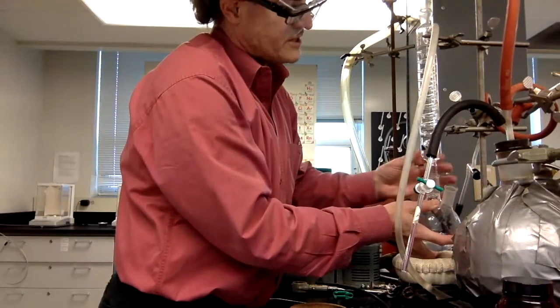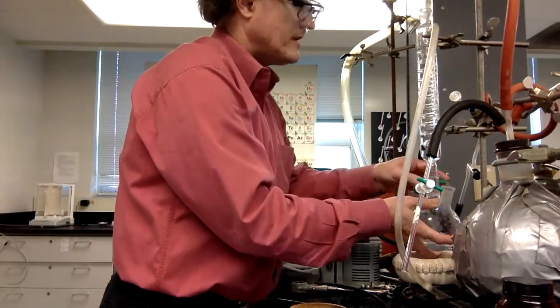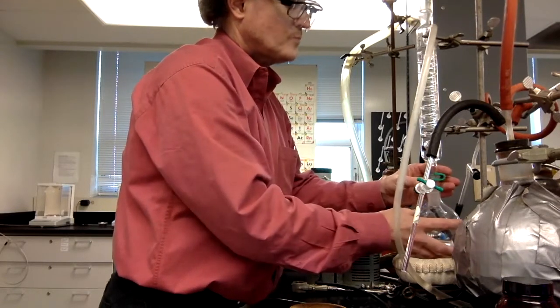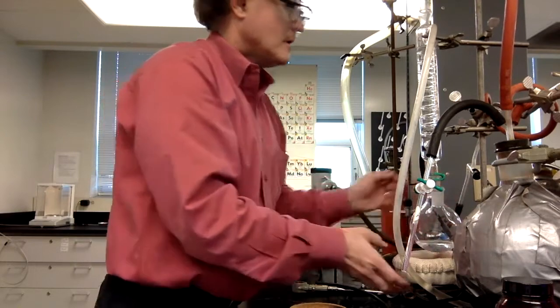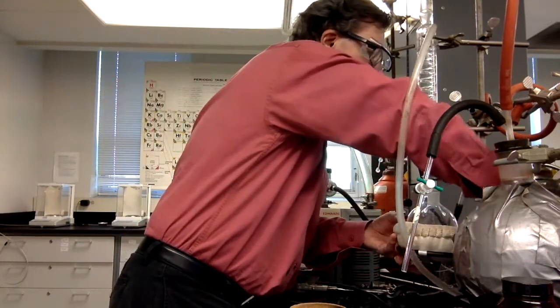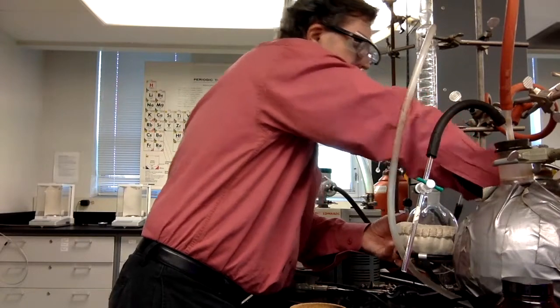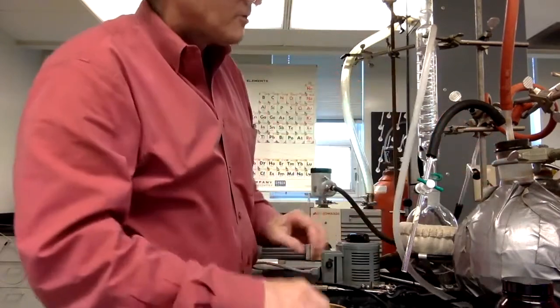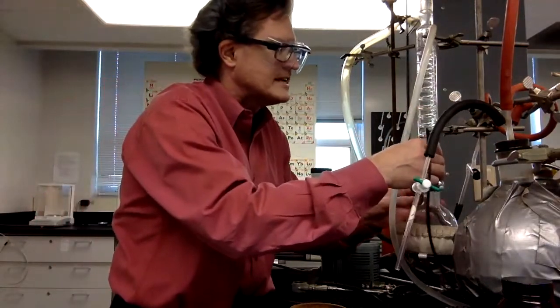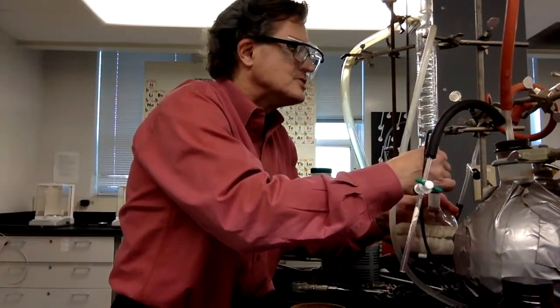Wedge it in, just a little bit of vacuum grease, thin film of vacuum grease up there. All right. We're going to cinch this back up to make good thermal contact with the heating coil. Our temperature probe, the thermistor, we've got to stick in here. Now, we jam that in there, we get a good seal, and then there's something very important.